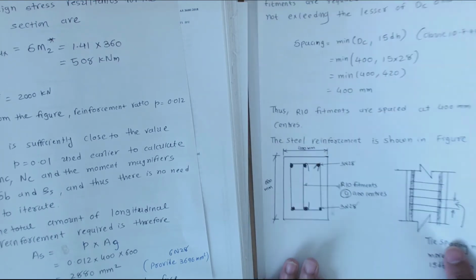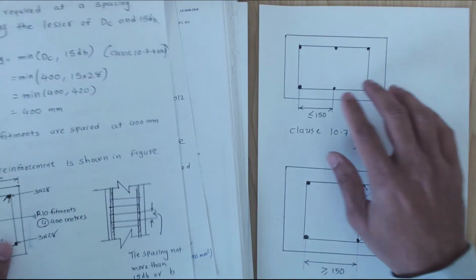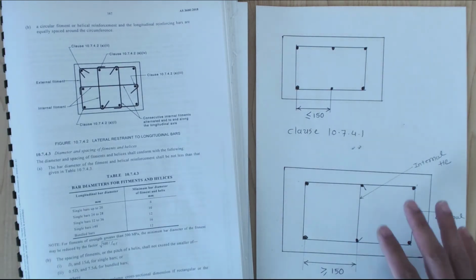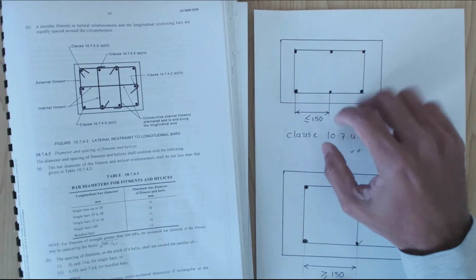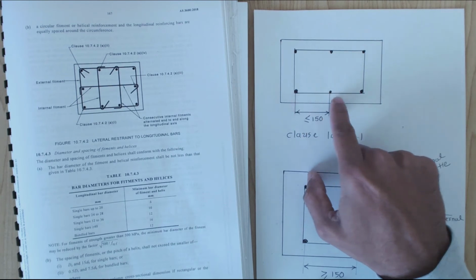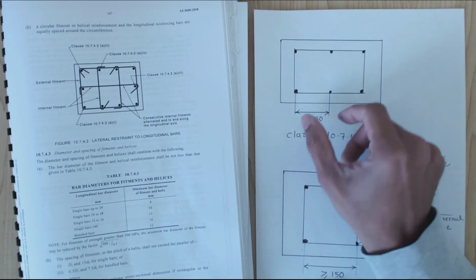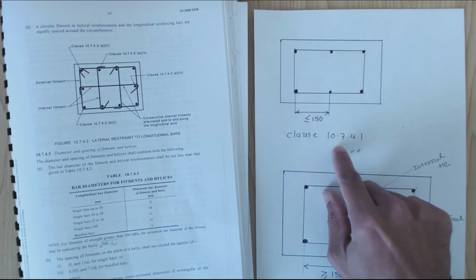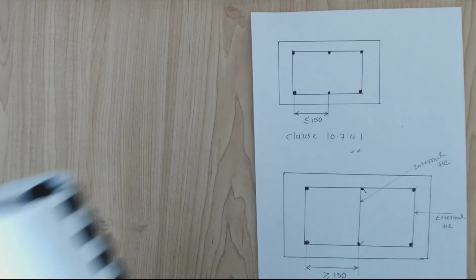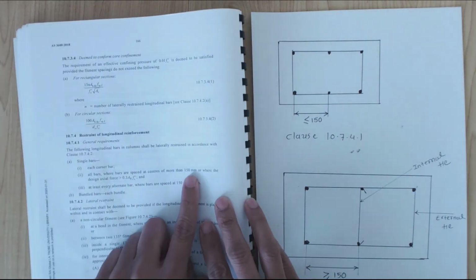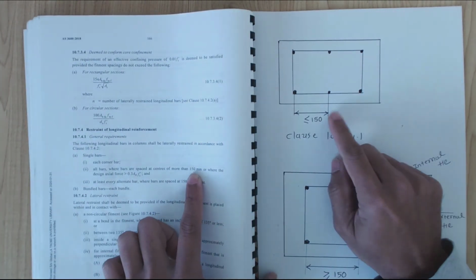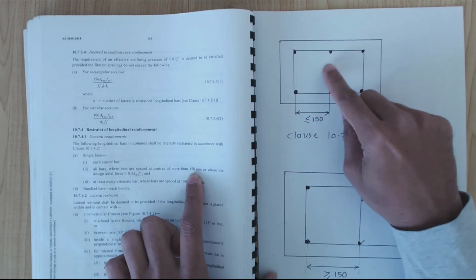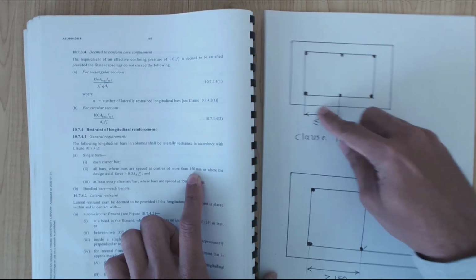Now there is also a reinforcement detailing requirement, written in clause 10.4.1. If the space between the longitudinal reinforcement is less than 150 millimeters, then you need not provide internal fitments; external fitments are enough.